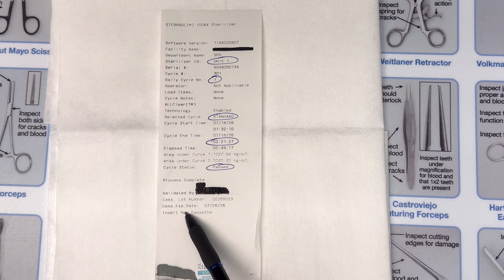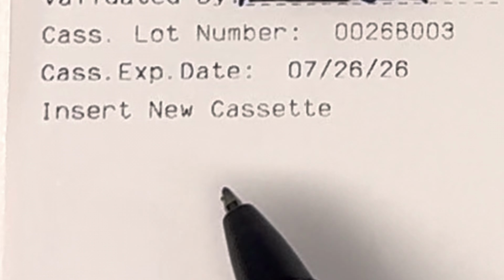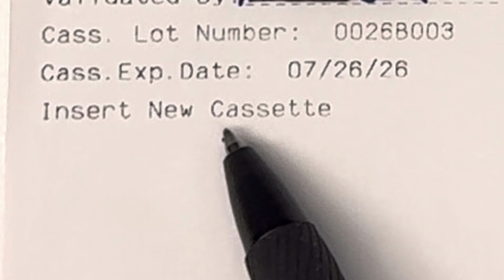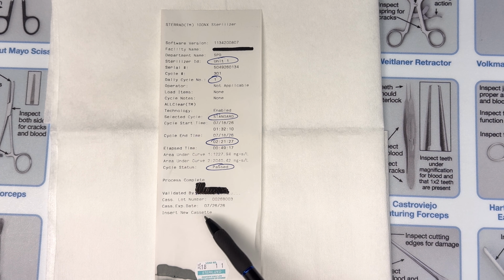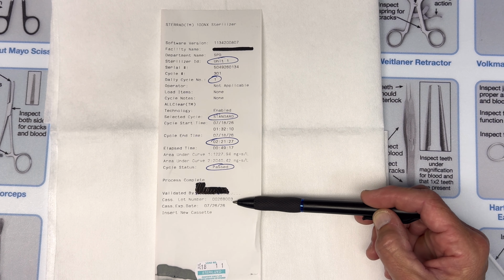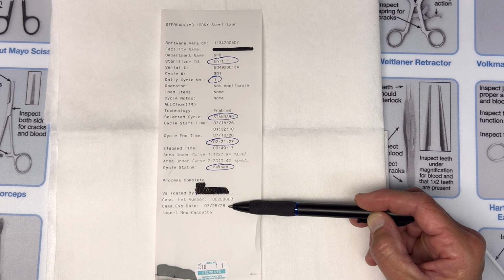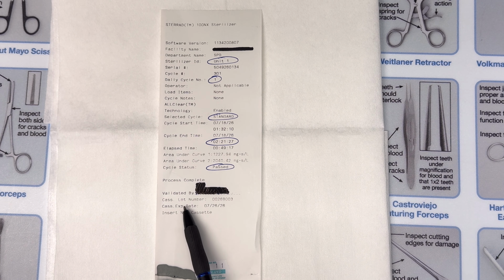And this down here is the cassette number, lot number, and expiration date. This says I have to insert a new cassette, so it didn't show that it was empty when I unloaded it, but probably if I go to start a new load, it'll tell me to insert a new cassette. So it automatically reads the lot number and the expiration date when you put a new cassette in. So this is what that all is down there.